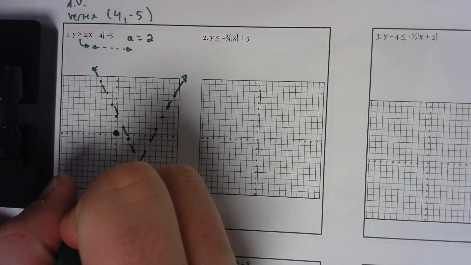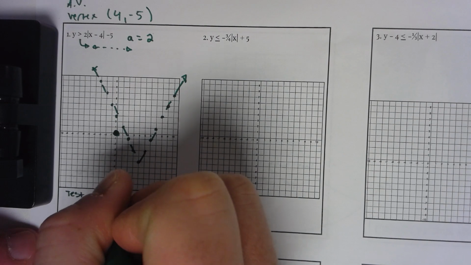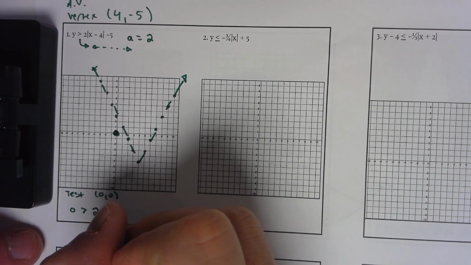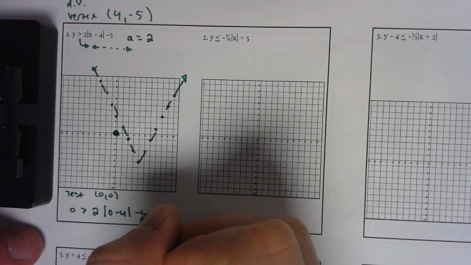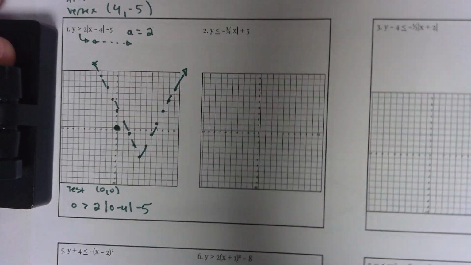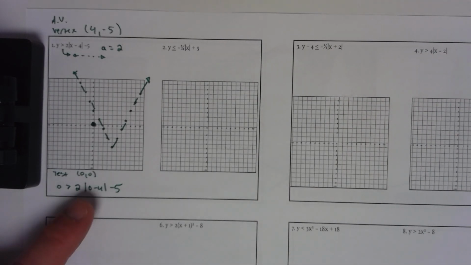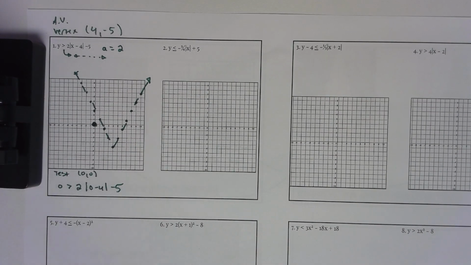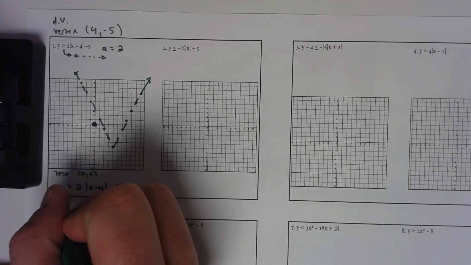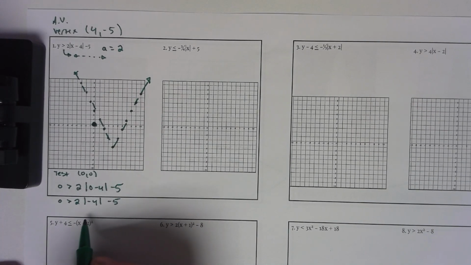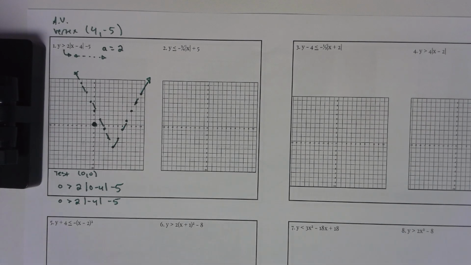So we're going to test 0, 0, and that space underneath the graph. We've got lots of room to work there. So we're checking if 0 is greater than 2 times the absolute value of 0 minus 4, minus 5. Oh, and this brings up a good reminder about doing order of operations that involve absolute value, because I still need to do what's inside the parentheses there. So 0 minus 4 is negative 4. But remember, I need to take the absolute value of that negative 4, which has me changing it to a positive.